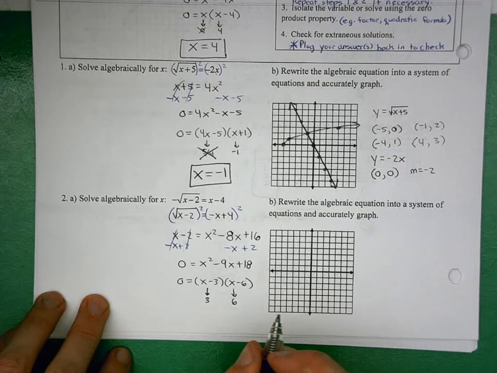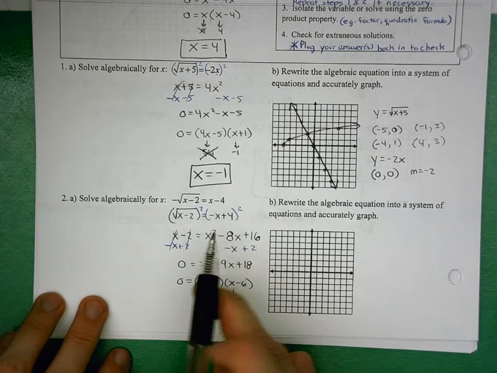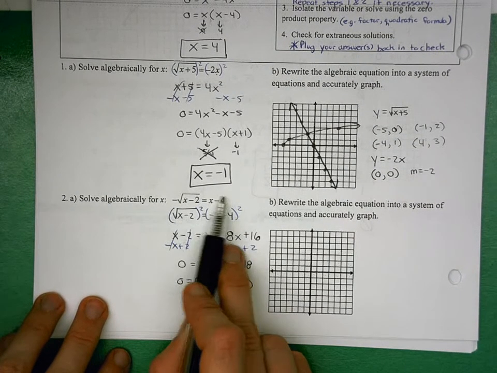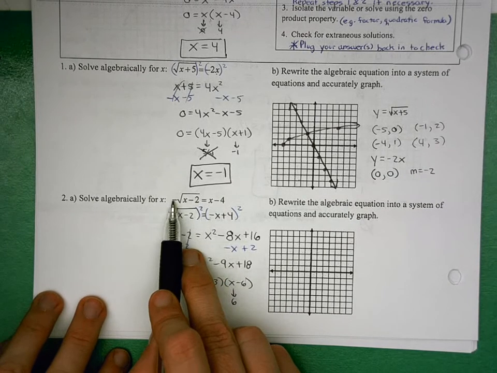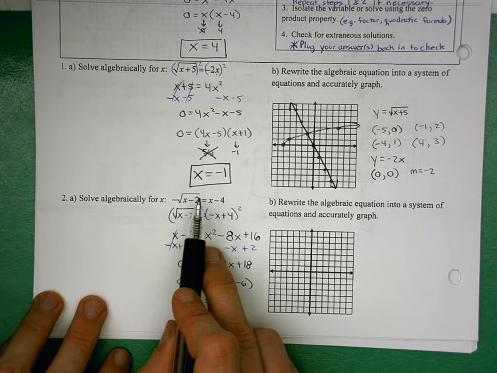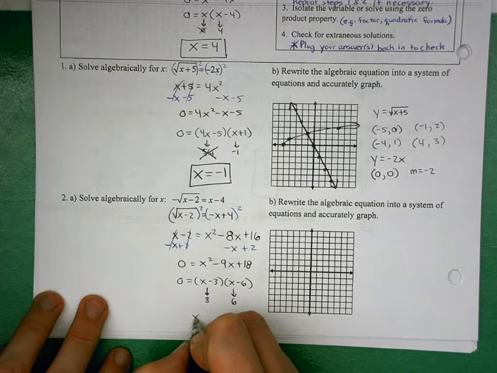When I plug in 3, I get negative 1 on the right. 3 minus 2 is 1. Root 1 is 1 times the negative is negative 1. So we get negative 1 equals negative 1. That means 3 is one of my answers.